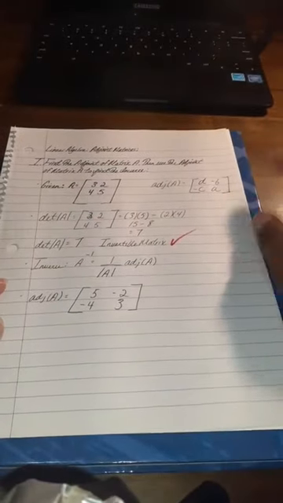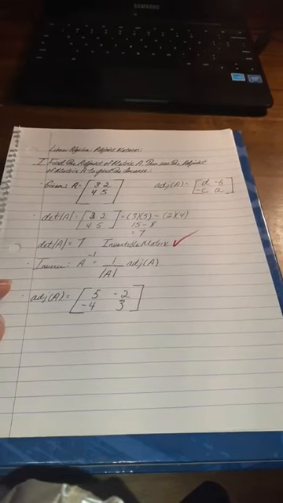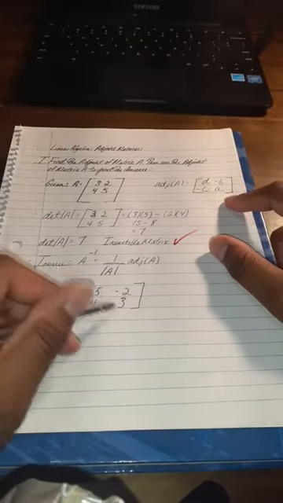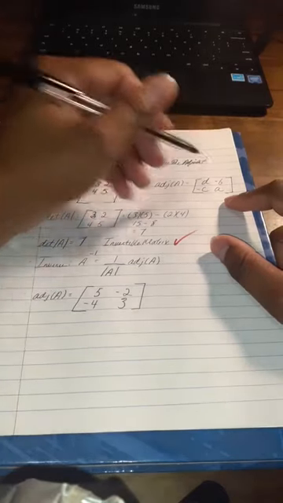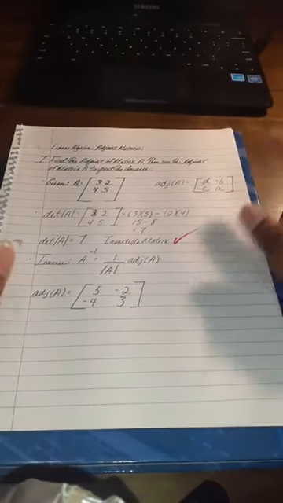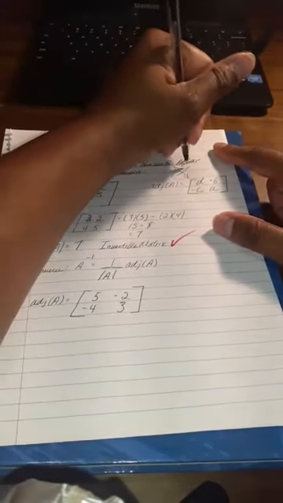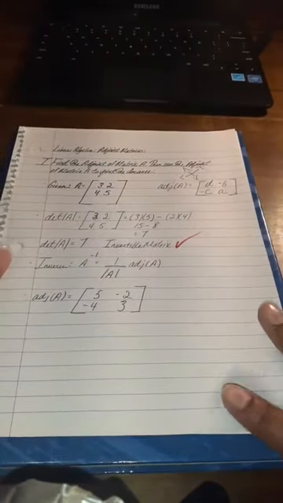Okay, you don't switch those, but you change their signs. So that's how you get your adjoint matrix. In our particular case here, all I did was switch the 3 and the 5 along the main diagonal and change the sign of the entries along the second diagonal of the matrix. I can call this first diagonal, diagonal 1, and the one going that way, diagonal 2. I'm just trying to explain it.